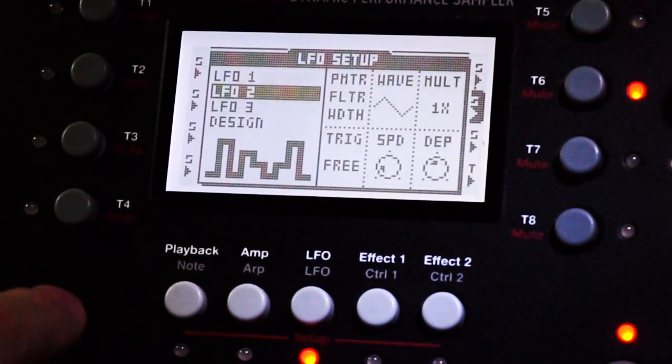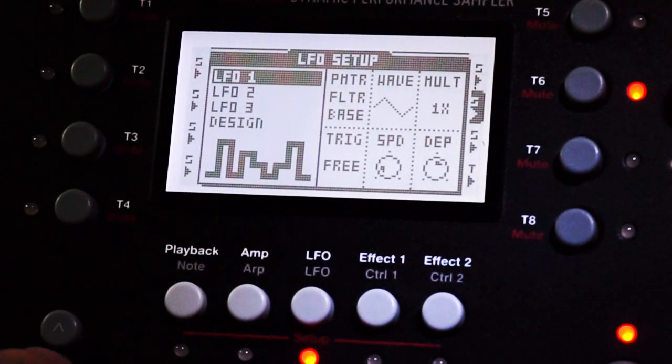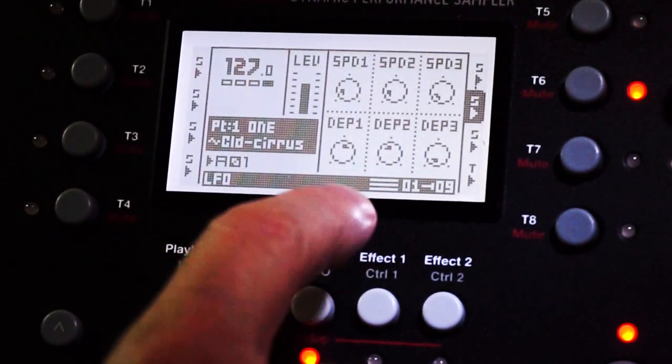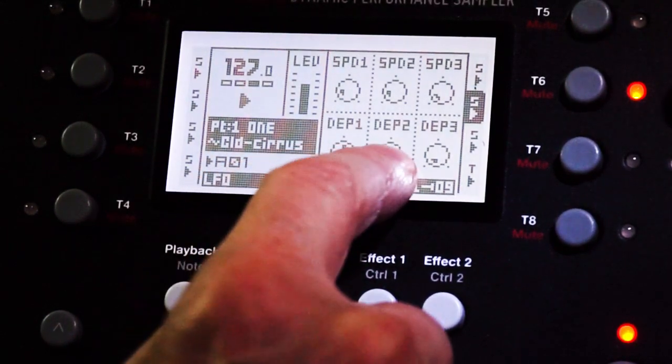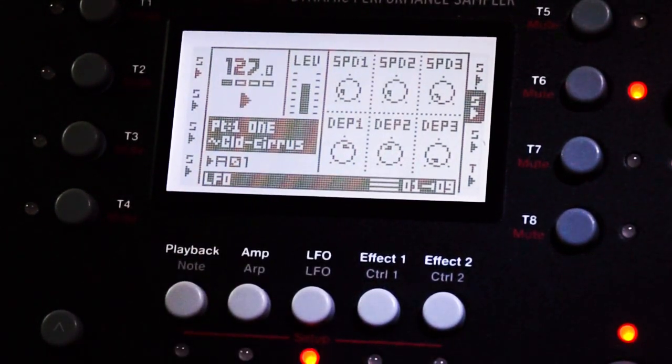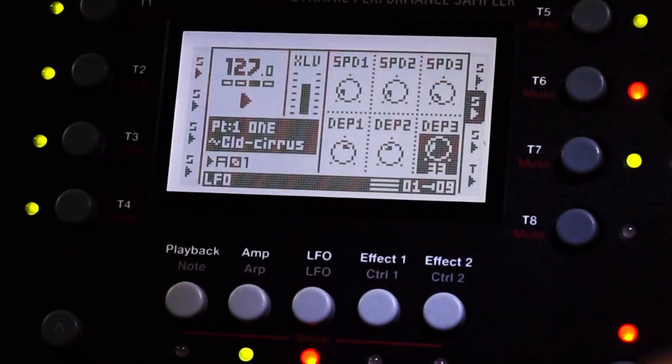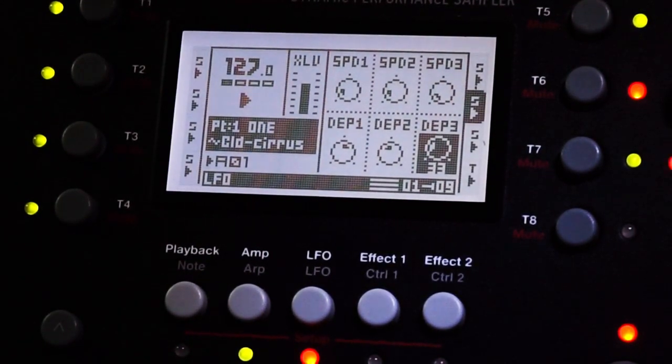Now, LFO 1 and 2 are set to the filter base and the filter width, and if I go back to this page, there is a bit of depth applied to those, and again a fairly small speed. And this opens and closes the filter width and base in this sort of quite slow and fairly unpredictable sort of way. And with this scene, the pitch is also being swept up and down.